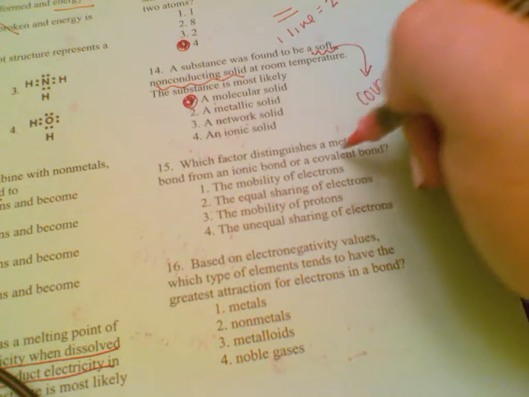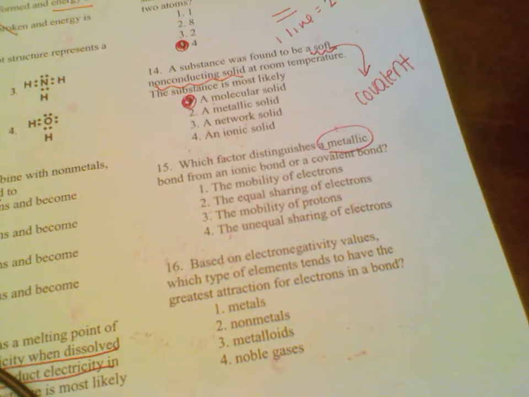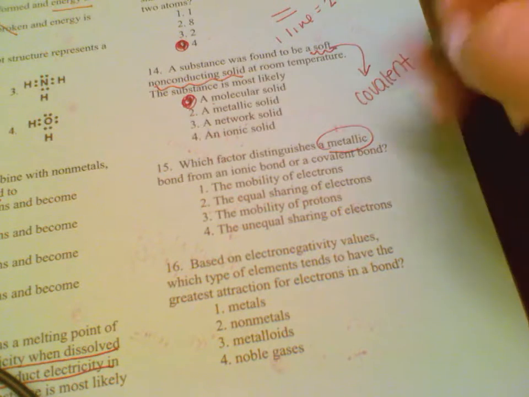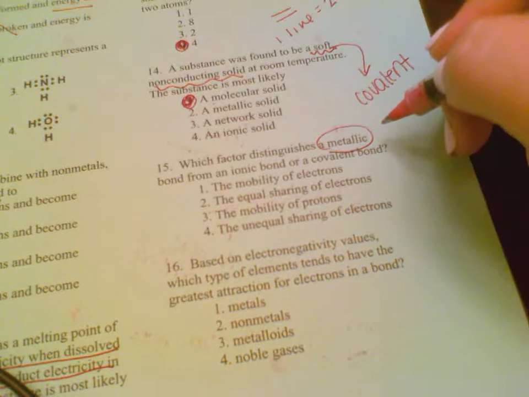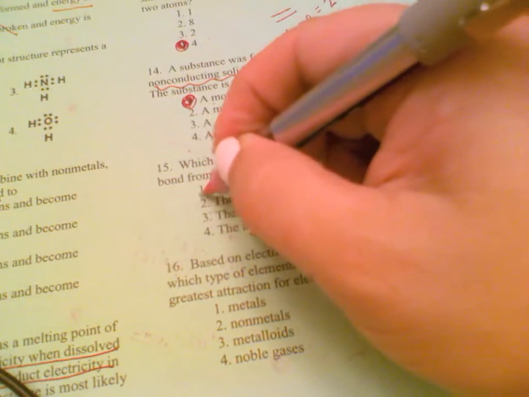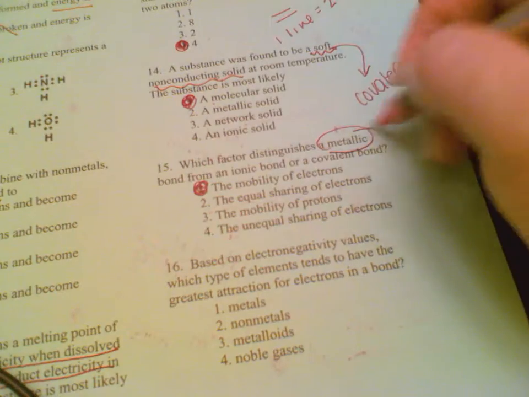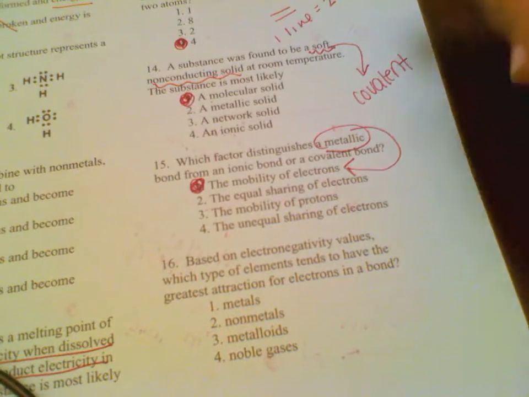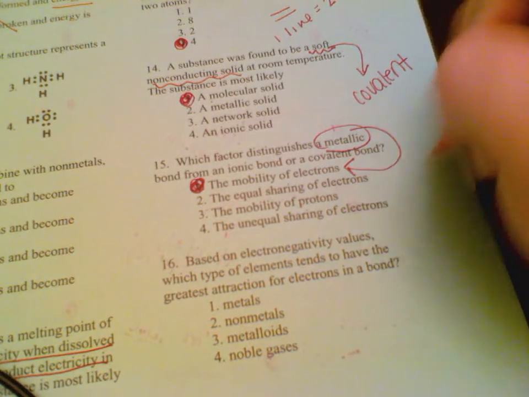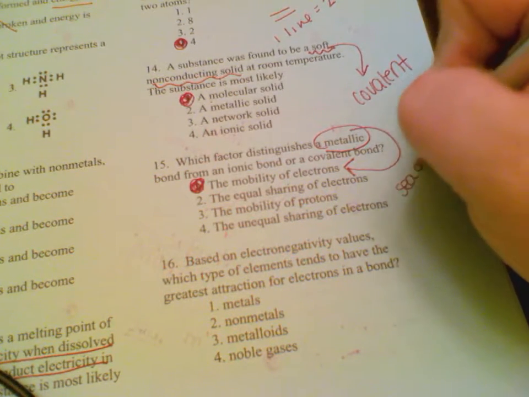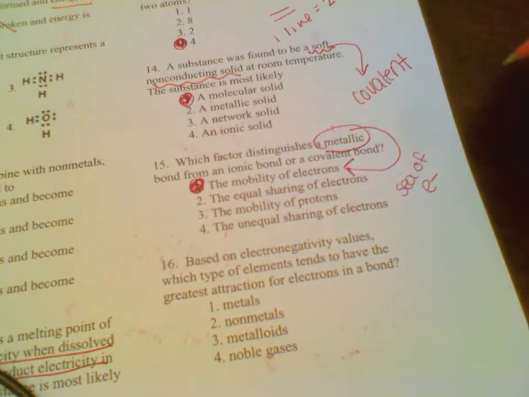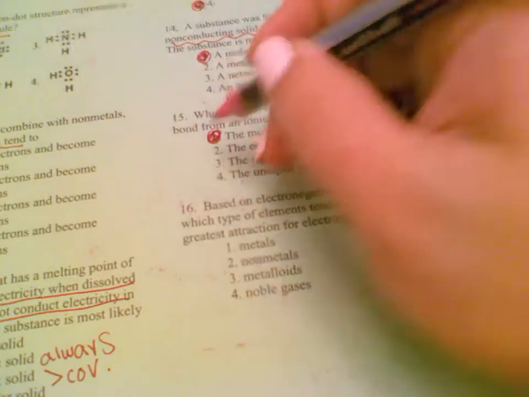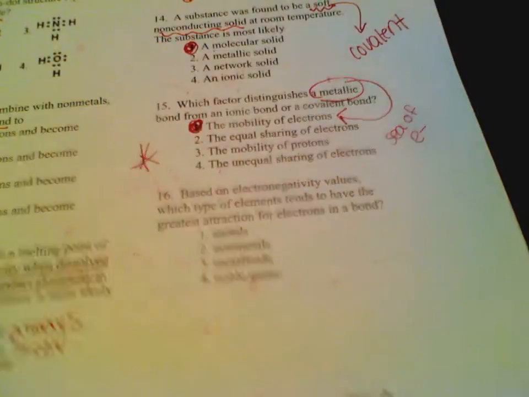15. Which factor distinguishes a metallic bond from an ionic bond or a covalent bond? So they want to know, like, what about metals is special? And metals is always very special in that they have electrons that move. So choice 1 is super special, the mobility of electrons. Remember that we say that they have the sea of electrons? And that's just because they move. So 16, very important, by the way. Let me put a star by this. That's going to be on there.